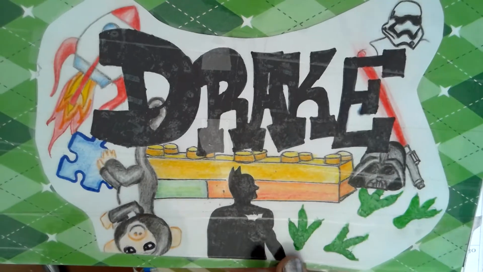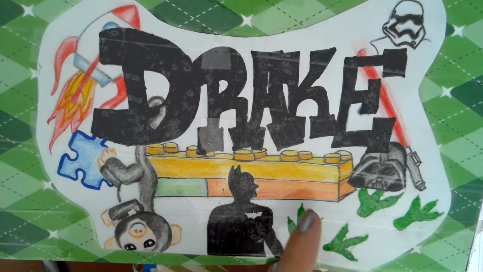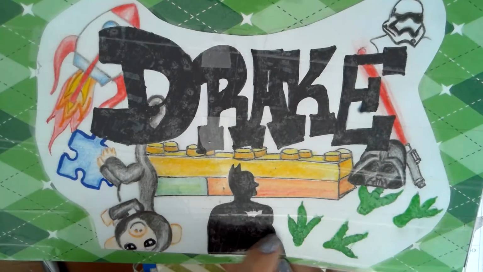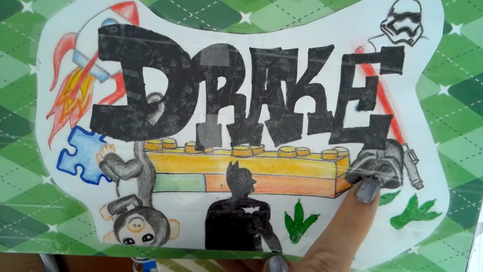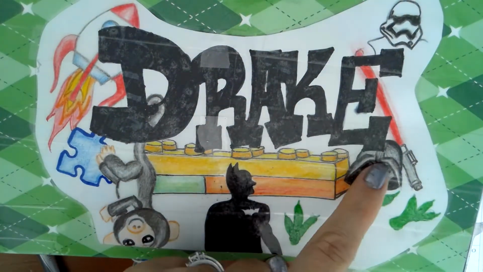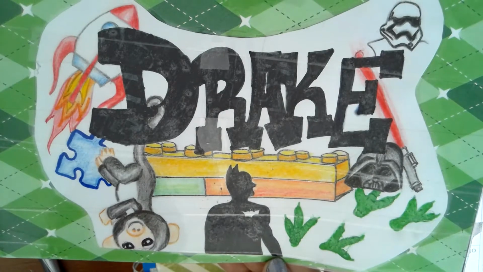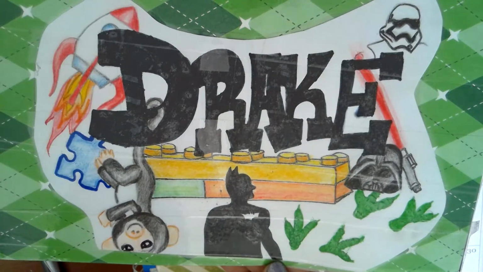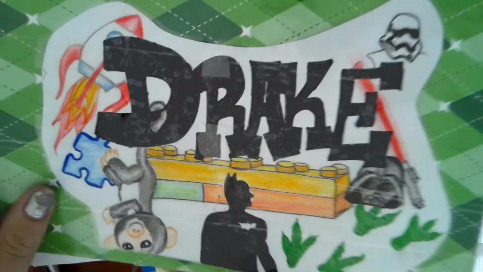He thinks Batman is the coolest. There are some big T-Rex tracks over here because he likes dinosaurs. And there are some Star Wars characters and Star Wars stuff in the corner because he loves Star Wars.